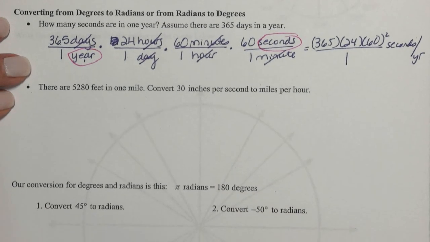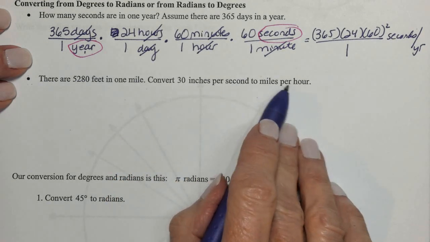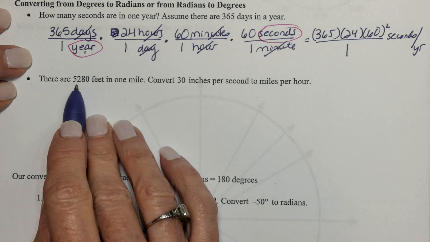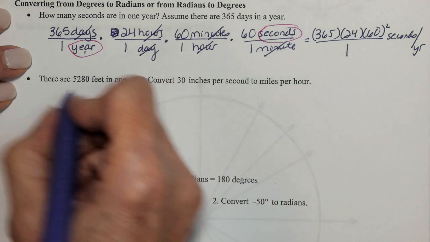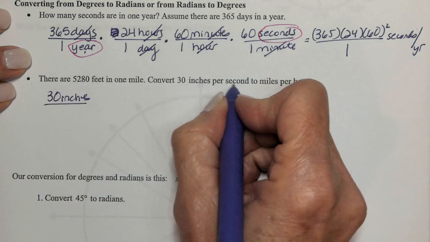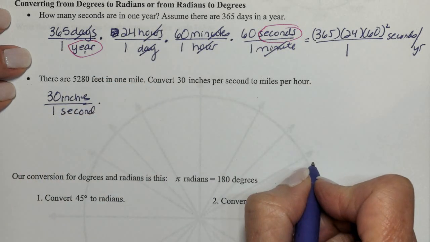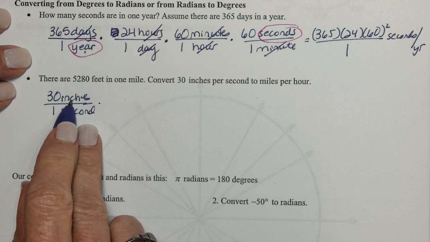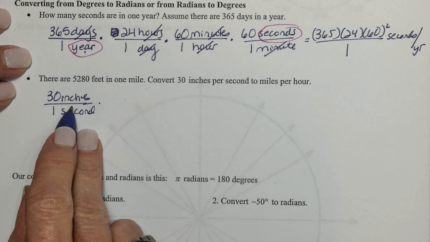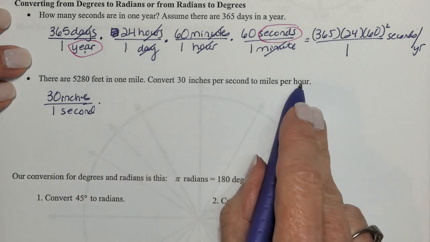All right. Let's do the same thing. This time we want to convert 30 inches per second to miles per hour. And I'm giving you the fact that there are 5,280 feet in 1 mile. So we're starting with 30 inches per 1 second. We're starting with that. And we want to convert that to miles per hour. So we want inches to be converted to miles, and we want seconds to be converted to hours.